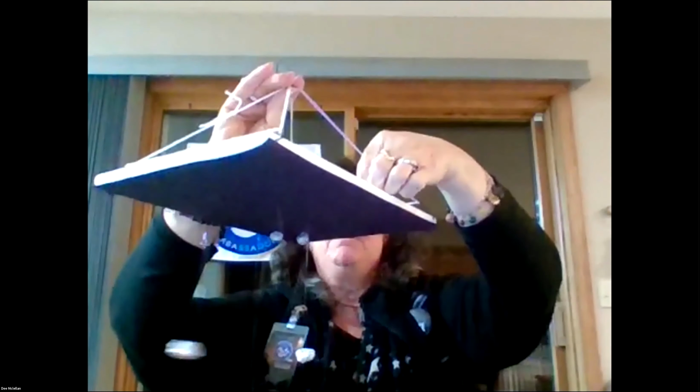I put them on, made the holes, and actually this works better if I tilt it. I put toothpicks on here so that I could pull them up. And then I could turn it over.